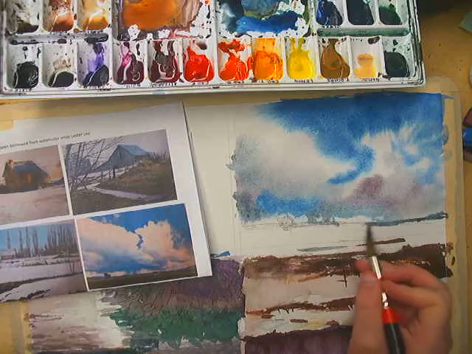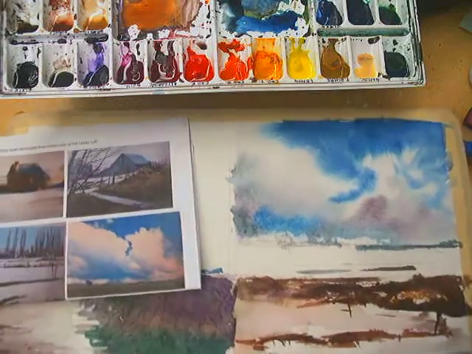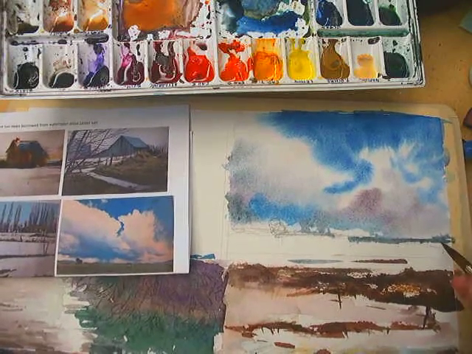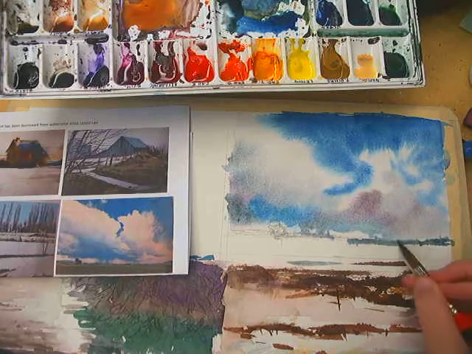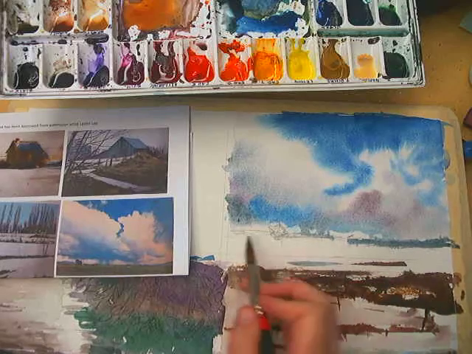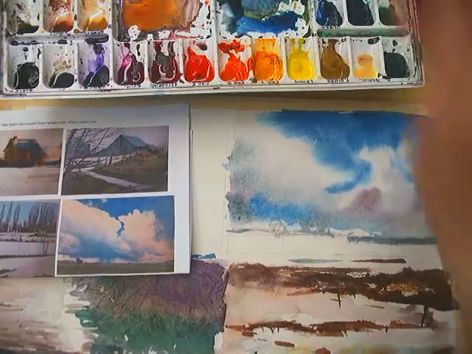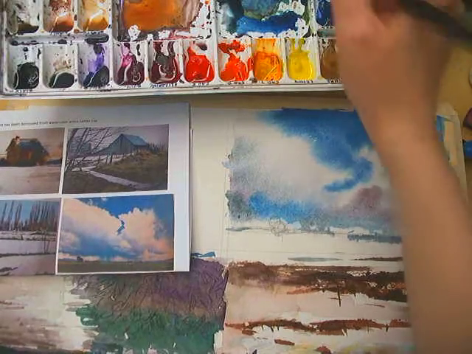Okay, maybe start playing down to this ground down here. Oh, this is a fun, quick one. I'm going to tilt my board just a little bit this way. I want the water to run slightly towards the clouds so I can get that nice little bleeding edge.